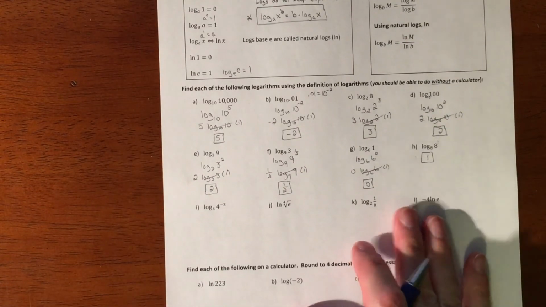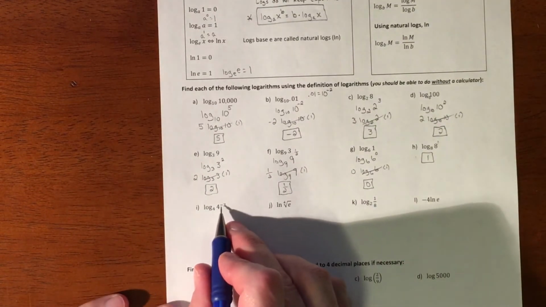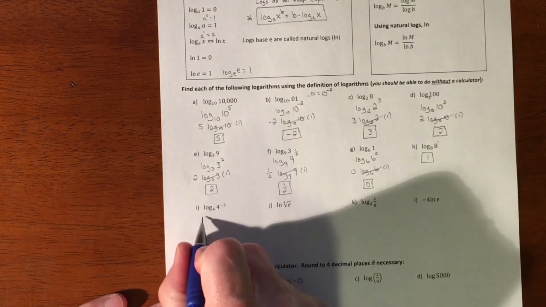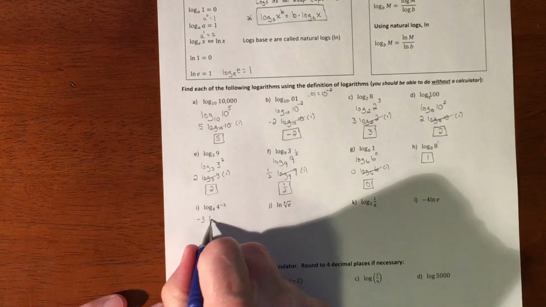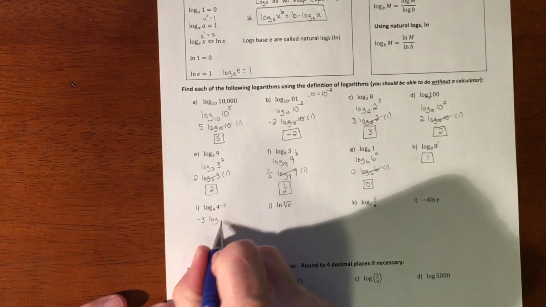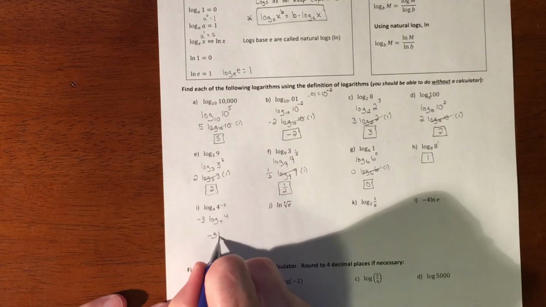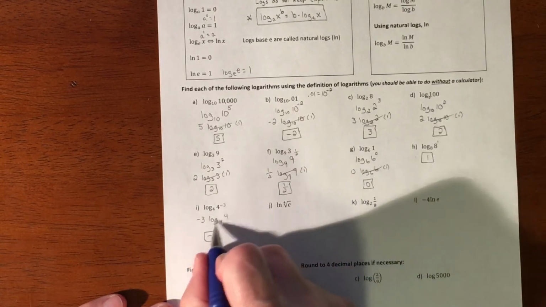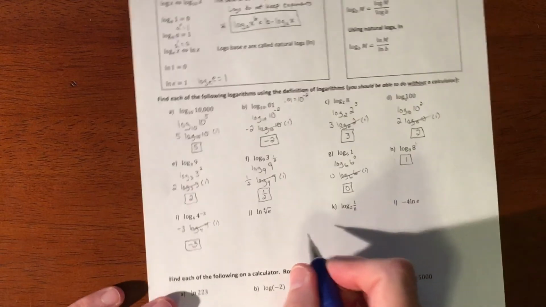All right. And then here, very straightforward. They just gave you the power right here. So that goes down into the front. And log base 4 of 4 equals a negative 3, because that is equivalent to 1.